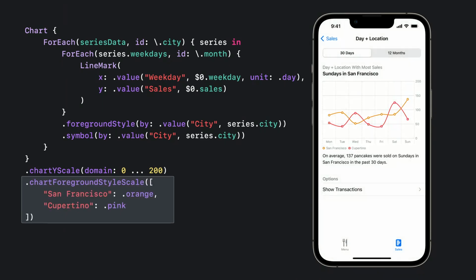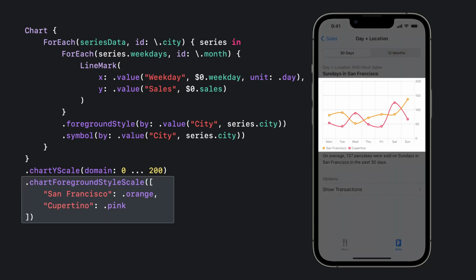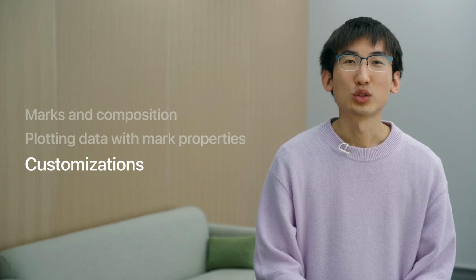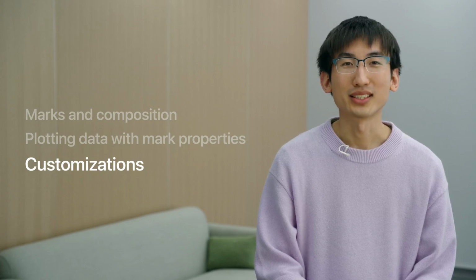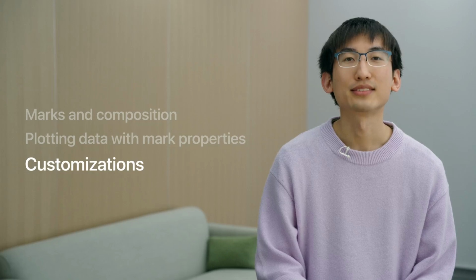Similarly, we can change how the 2 cities map to foreground style using the chart foreground style scale modifier. Now we have 2 new colors for the 2 cities. Now we know how to compose marks and plot data with marked properties. Let's dive into more customization options that Swift Charts provides.